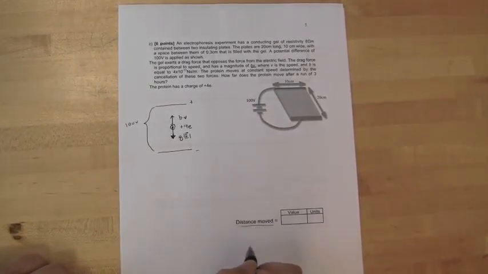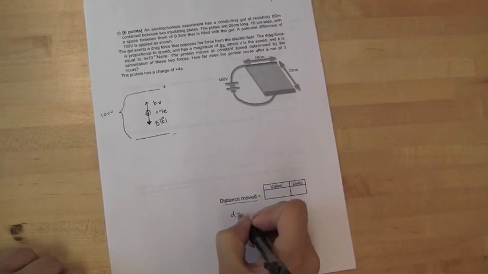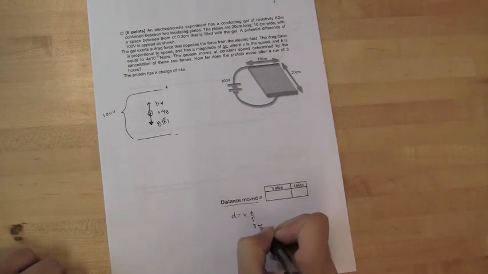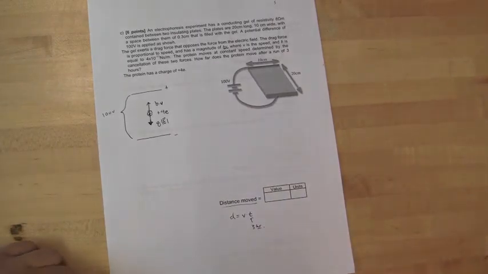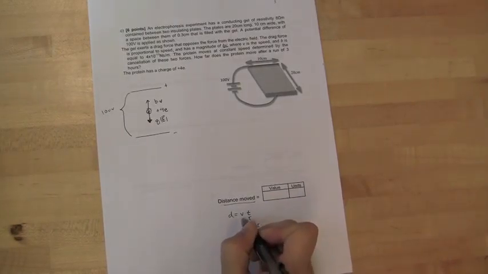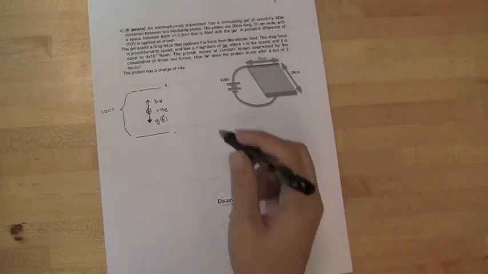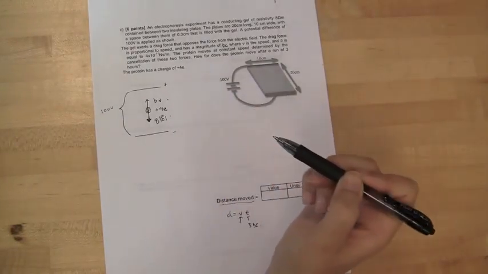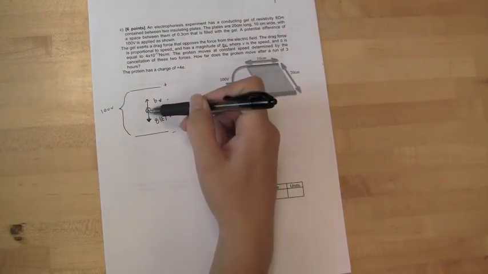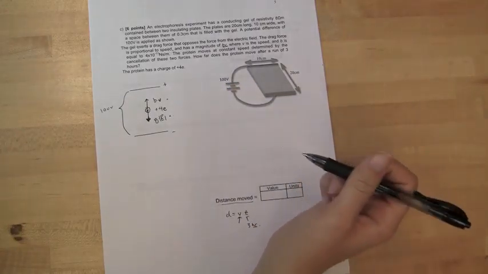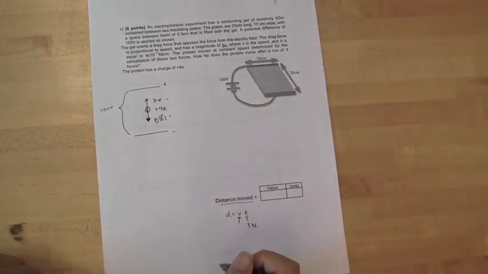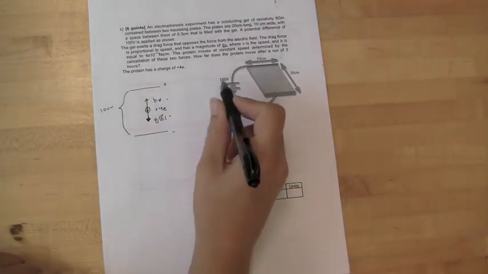And so our final answer is going to be that distance is the velocity times time, where the time was the 3 hours that we're running our electrophoresis experiment. So in order to find this, we need to find the velocity. In order to find the velocity, we need to balance the drag force at that velocity with the force due to the electric field. And so to do that, we're going to need to find the electric field. So let's find the electric field between these two plates.